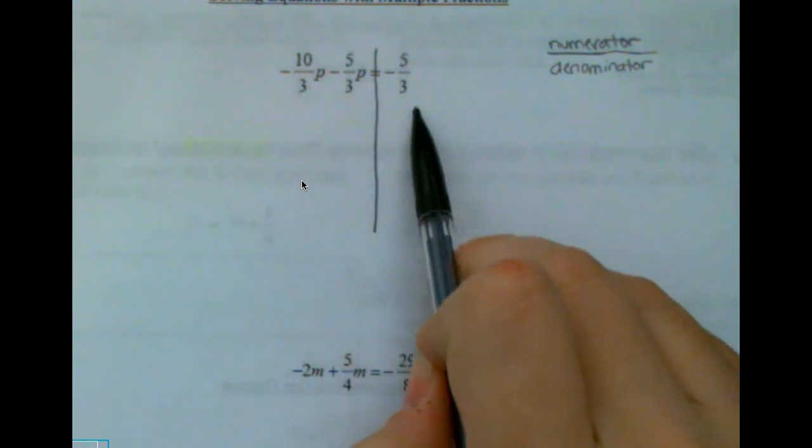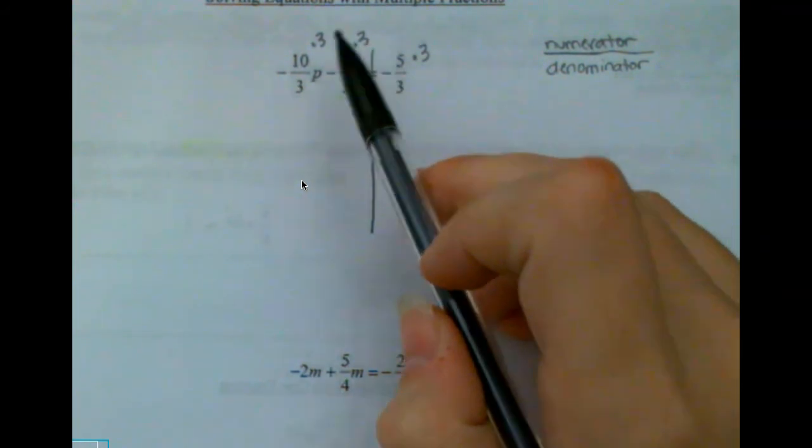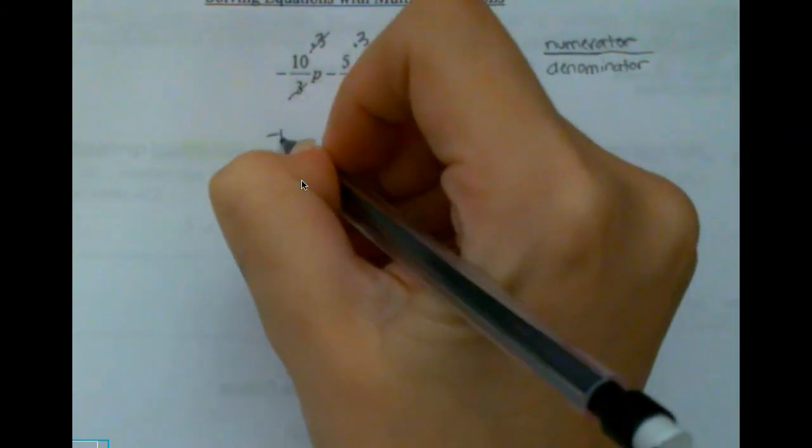And when I have a problem with fractions, I draw my line, and then I look for a common denominator. In this problem, the only denominator is 3, so I'm going to take that 3, and I'm going to multiply it by every single term. So negative 5/3 times 3, negative 5/3 p times 3, and negative 10 thirds p times 3. Each term gets multiplied by 3 because we want to get rid of that denominator. What happens is, on the left, this 3 and this 3 cancel out, and I get negative 10p.